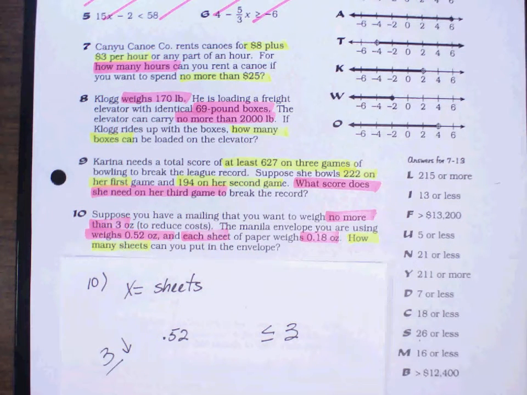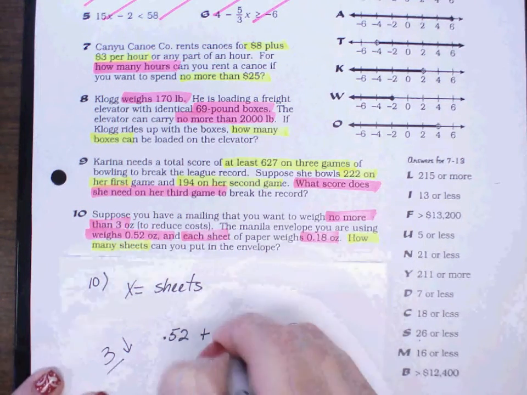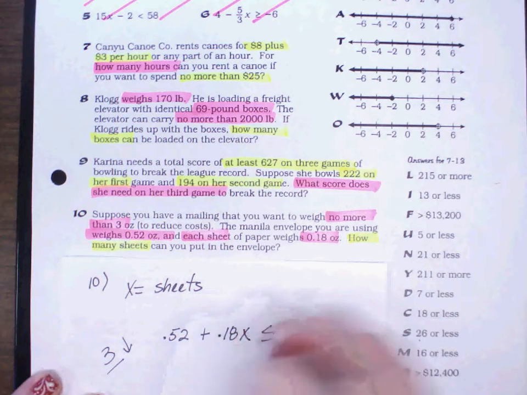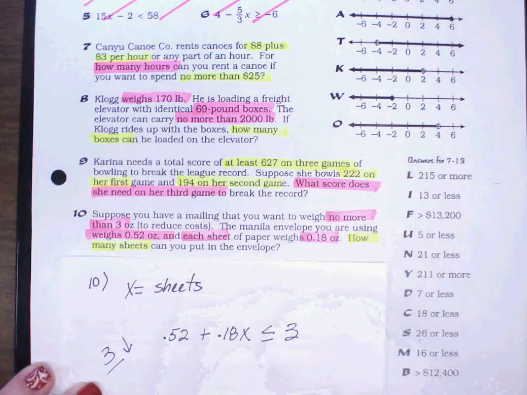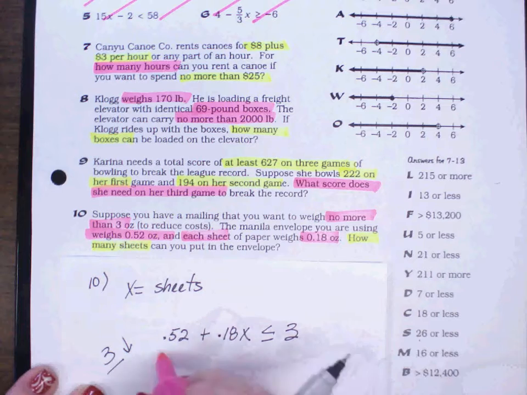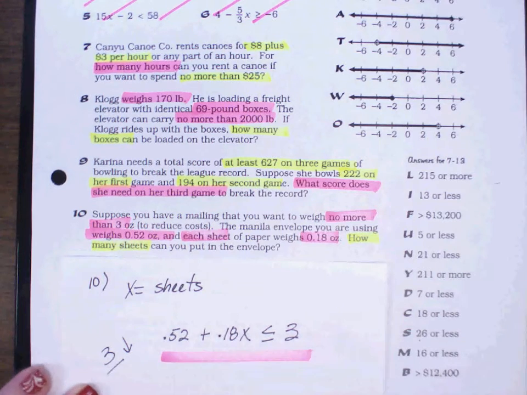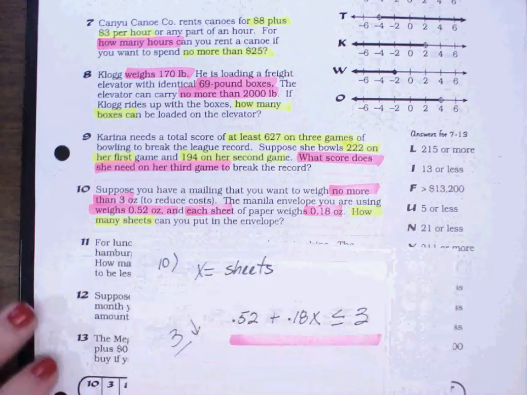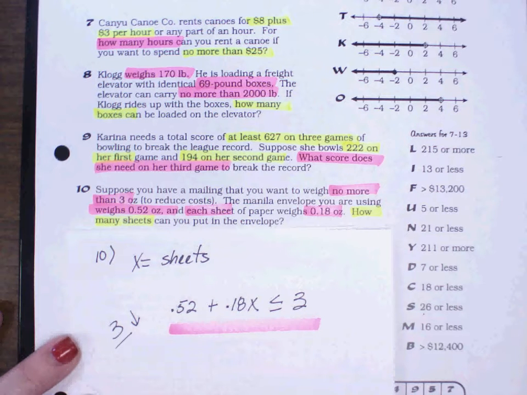0.52 ounces, right? And it also has sheets inside. So 0.52 plus 0.18x. Very good, and that tells you how many sheets. Good job.